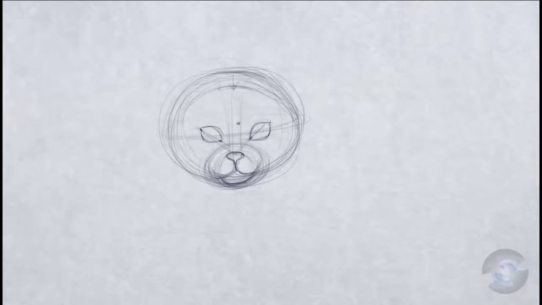And now I'm going to locate 2 points where the ears are going to start. And get a rhythm for the outer corners of the ears. Here I'm just following an ellipse created going through the eyes, finding the outer corners.